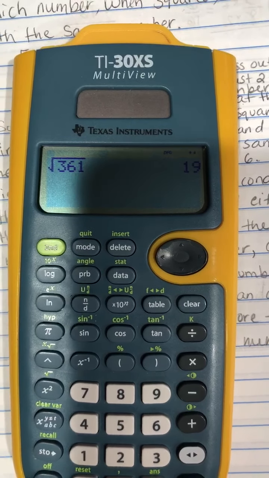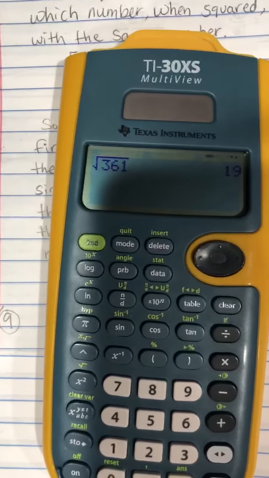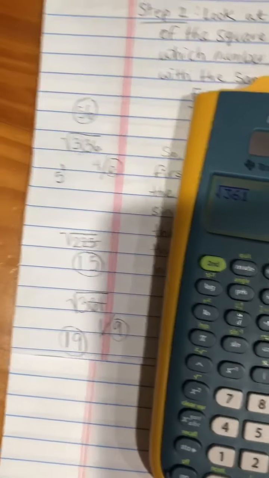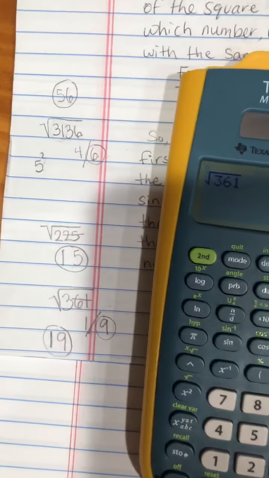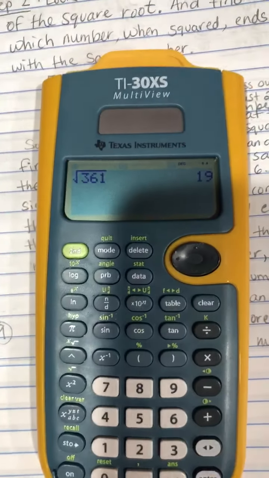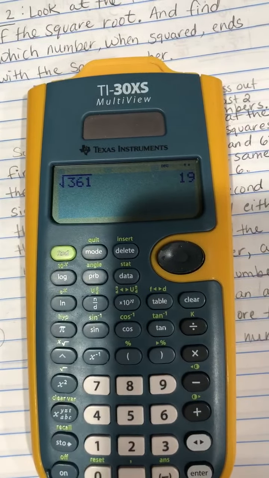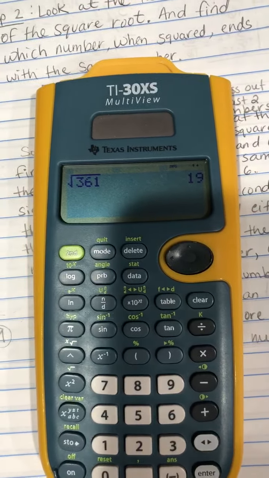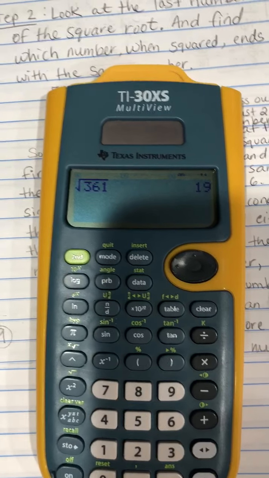Okay. You might think it's not really important to go through all this, to learn how to do it by memory or this long way when we have calculators. And that's true, but if on the GED exam, for example, you get a square root problem and you're not given the choice to use a calculator, what do you do?